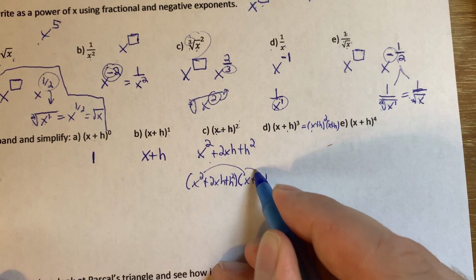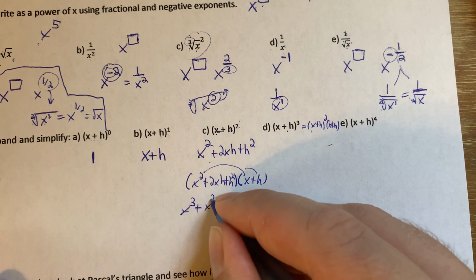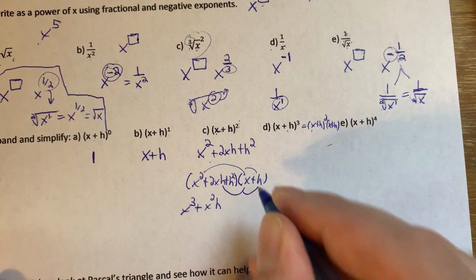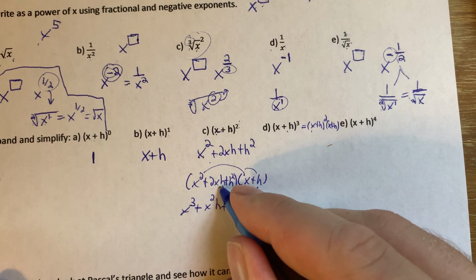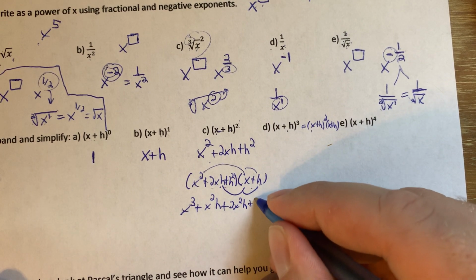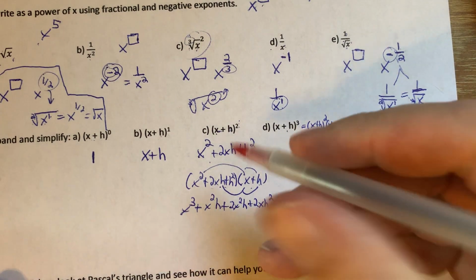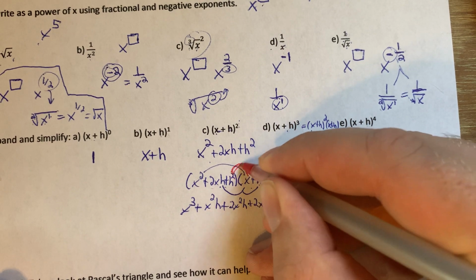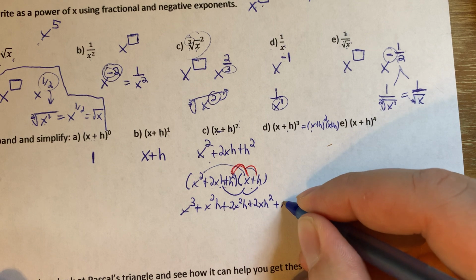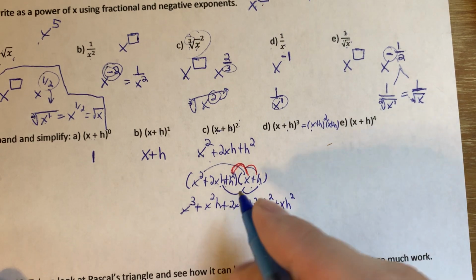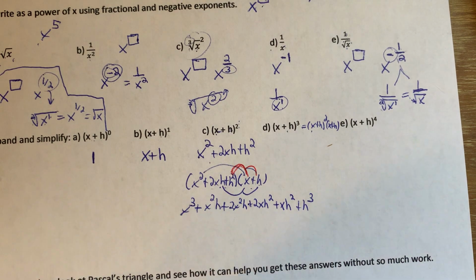So this will distribute. So we get x cubed plus x squared h. Then this one will distribute, and we get 2xh times x is 2x squared h. 2xh times h is 2xh squared. We need to be a little careful. And lastly, this h squared is going to distribute. And h squared times x, I'm going to put the x first, is xh squared, and h squared times h is h cubed.